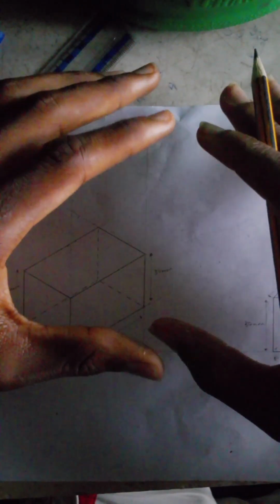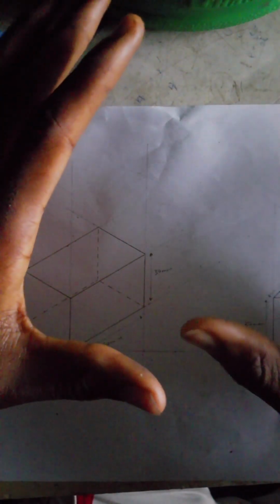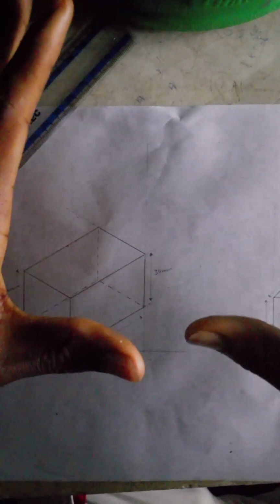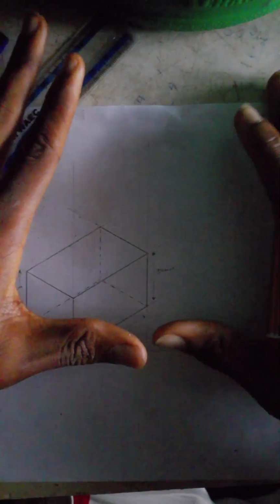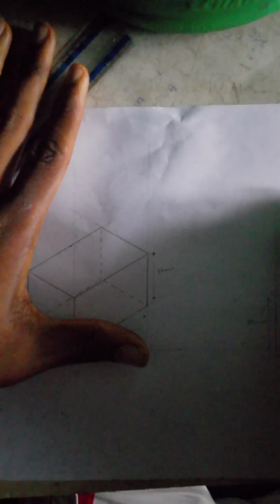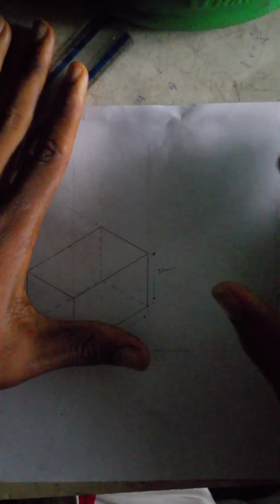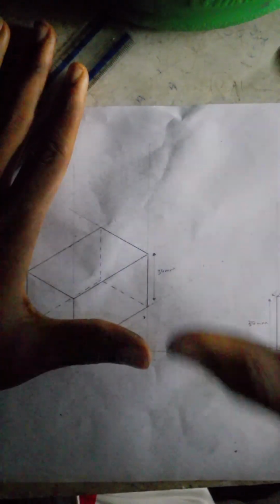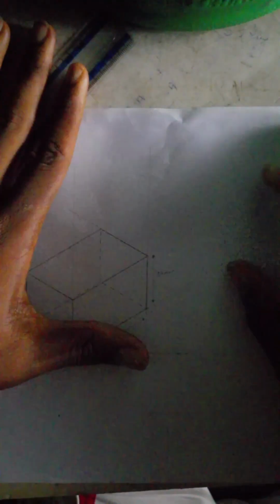So it's what you see in front of the system. That's what's called user interface, where you see your icons, your tools, different things that you can use to make your drawing possible, right?